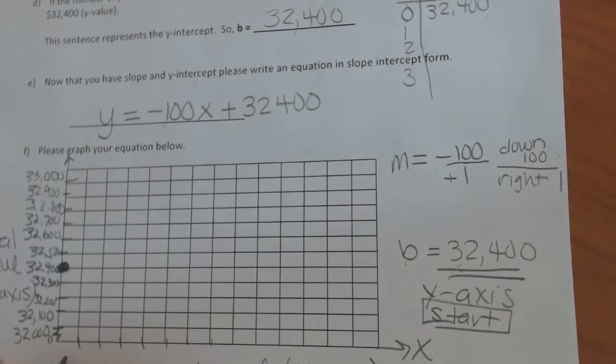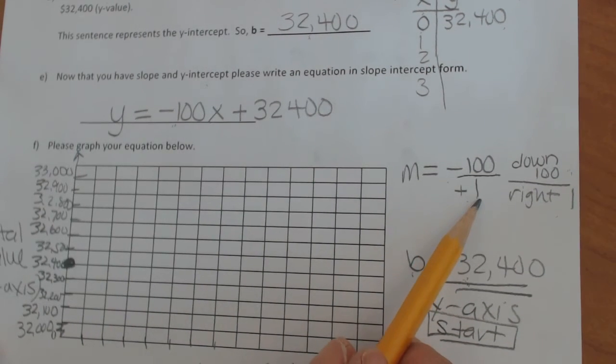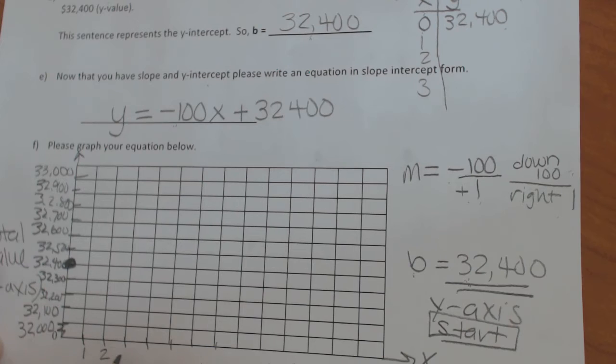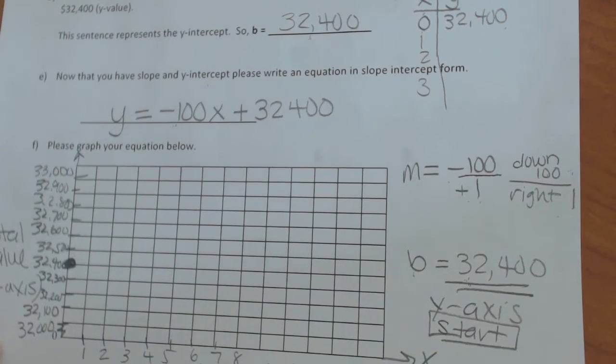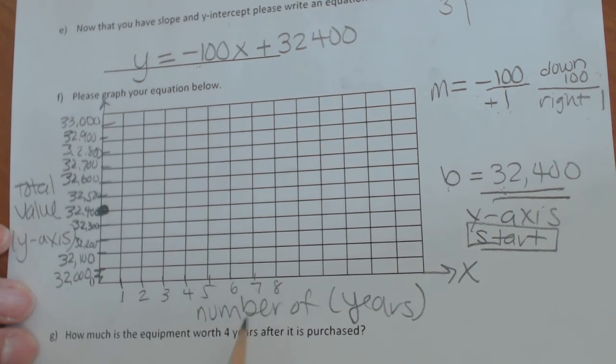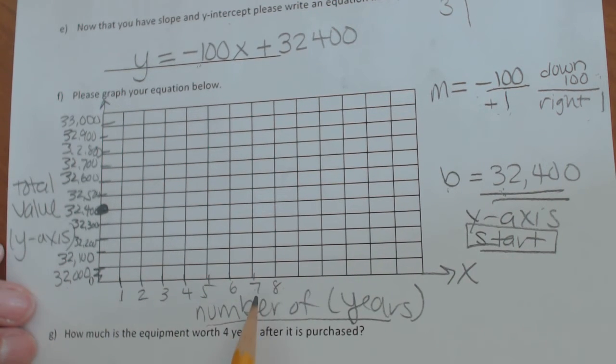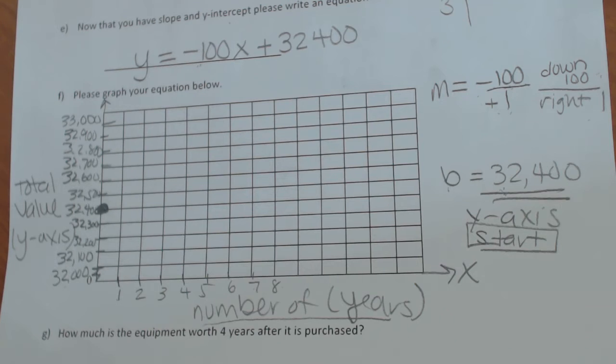So what should we count by here? If I counted by 1s, that would be pretty good because we need just to go right 1. So let's count by 1s. 1, 2, 3, 4, 5, 6, 7, 8. Let me redo that because you couldn't see it. So I counted by 1. So 1, 2, 3, 4, 5, 6, 7, 8. It's good because it is the number of years. If we went by 10s, we'd have to go down a significant amount more, which we don't have on the graph.